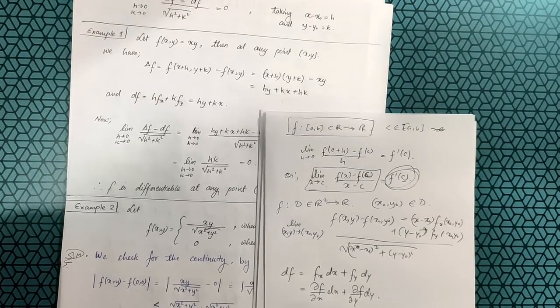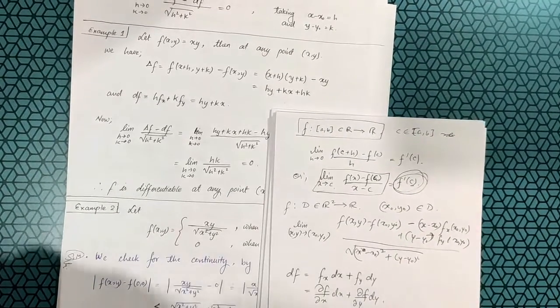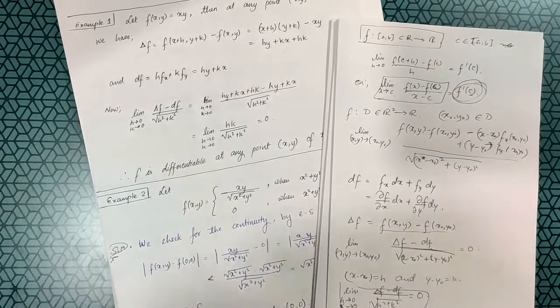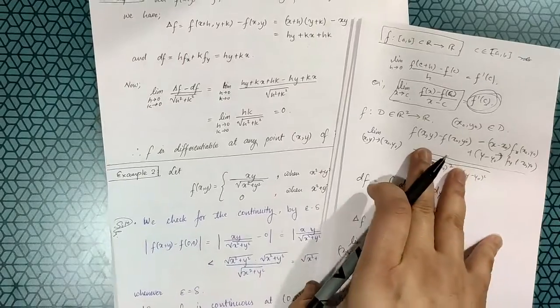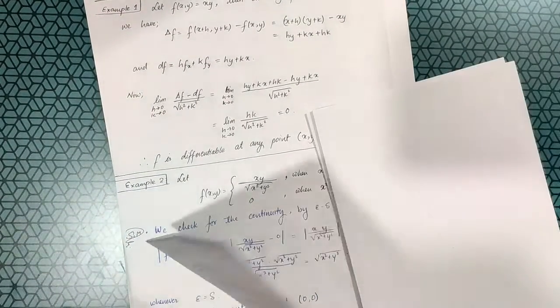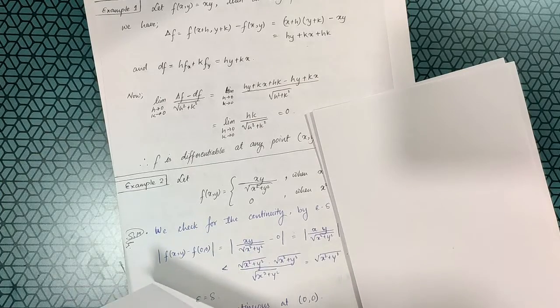So this is another relation for differentiability. So we now understand with an example.